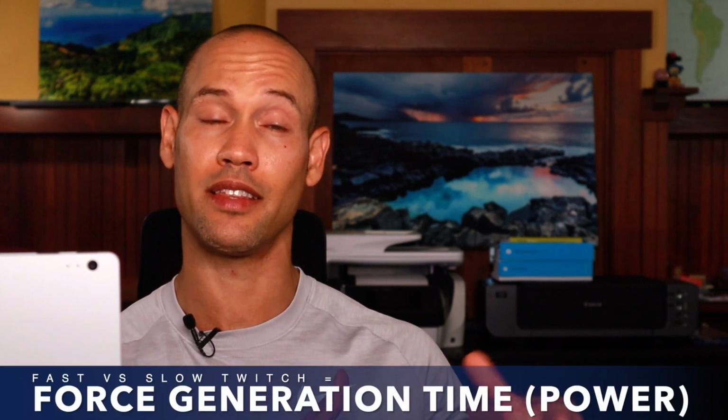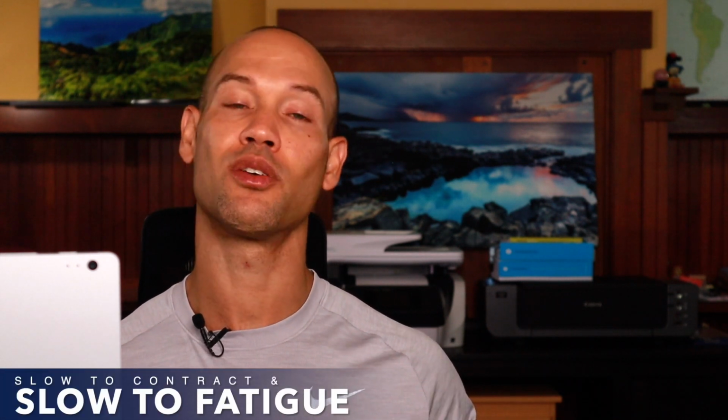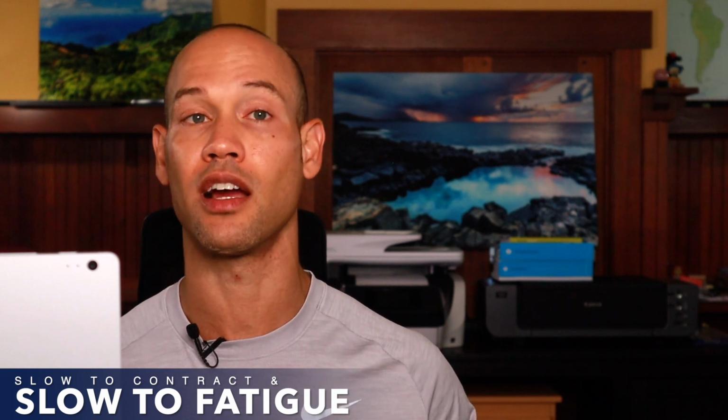Now, the names fast and slow describe essentially how quickly they're able to generate force, or their overall power output. Even though the type 1 or slow twitch fibers are pretty slow to contract, they're also pretty slow to fatigue, and so they can continue contracting pretty much as long as you need them to. Type 2 or fast twitch fibers are larger, contract quickly, but also fatigue pretty quickly.